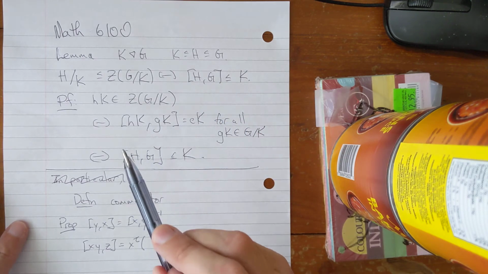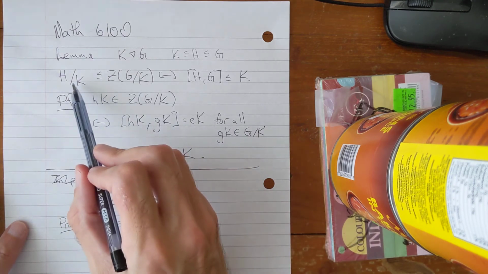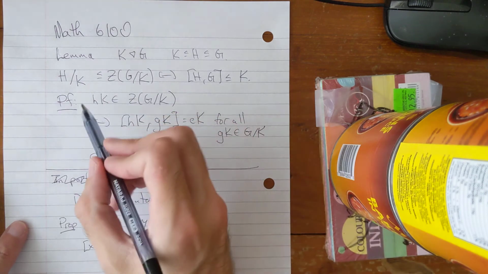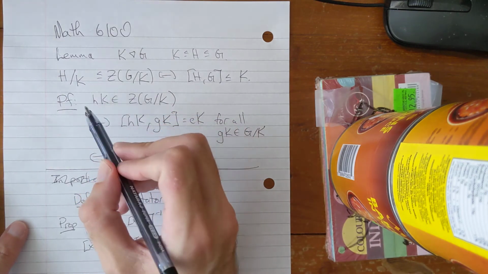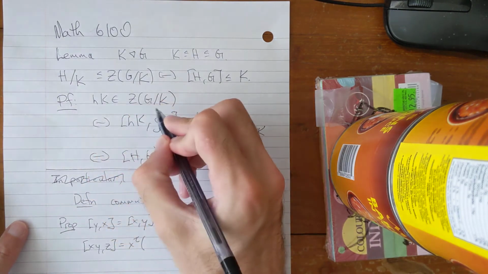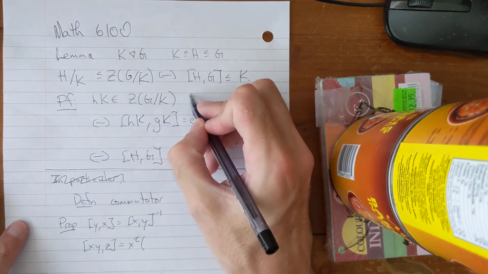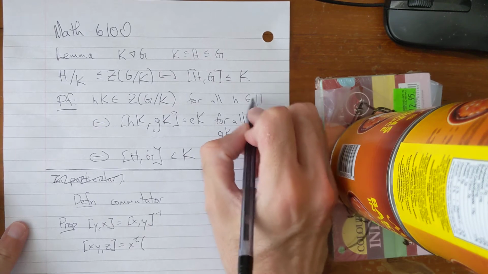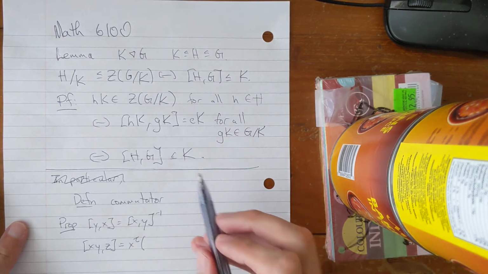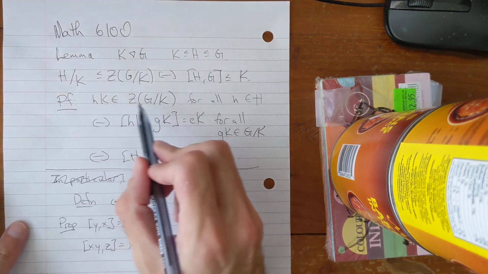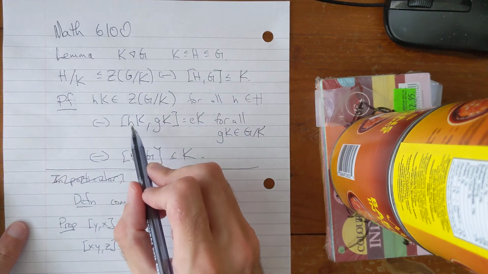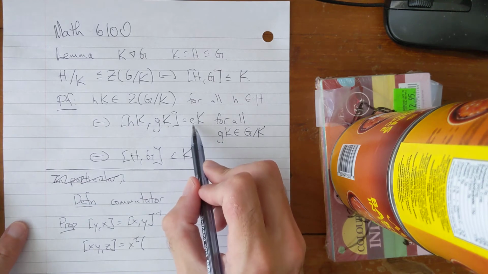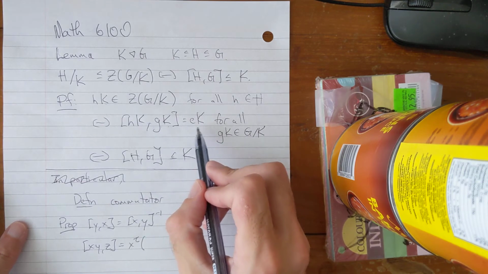And let's just see why this should be true. Well, starting with the left-hand side. A little h, the coset of H is in the center of G mod K for all h in H if and only if hK is in the center of G mod K, if and only if the commutator of hK with any gK is the identity of G mod K, so eK.